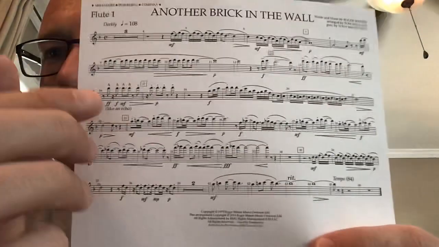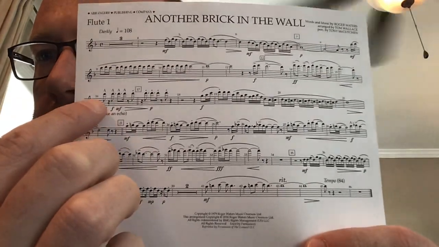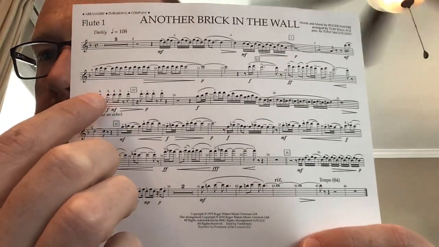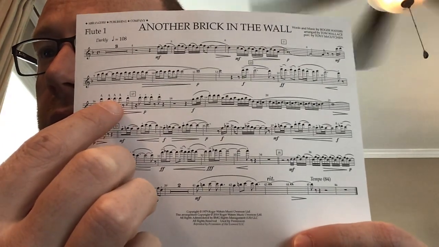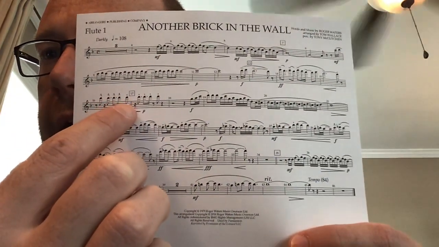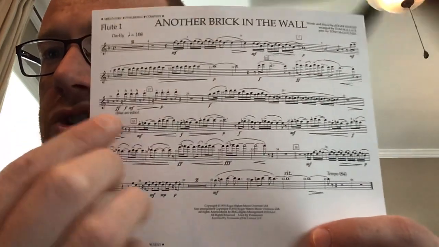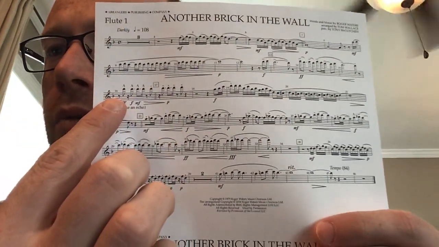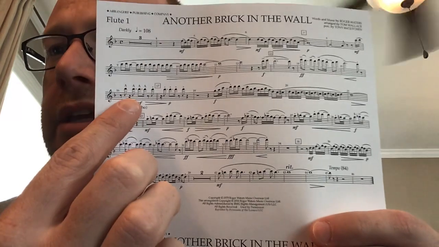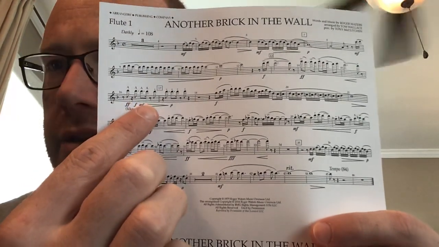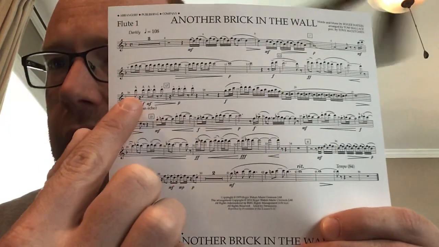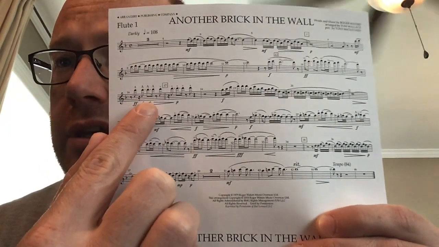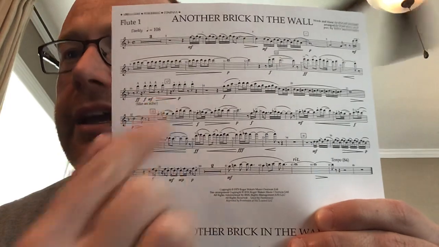So what we're looking at in this measure is 1, and, 2, E, 3, 4, and. So in time we get 1, and, E, 3, and. Listen to that again. It's and, E, 3, and.